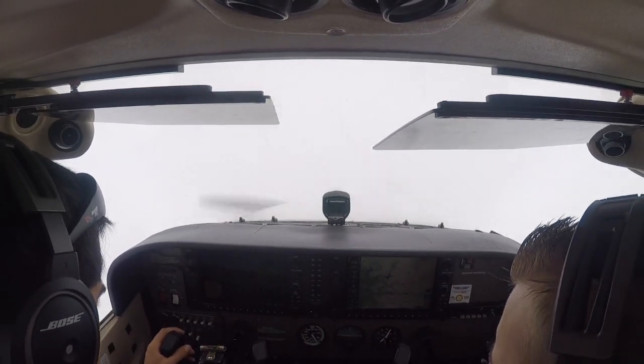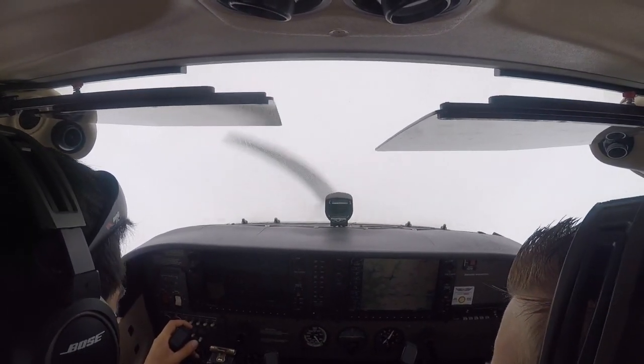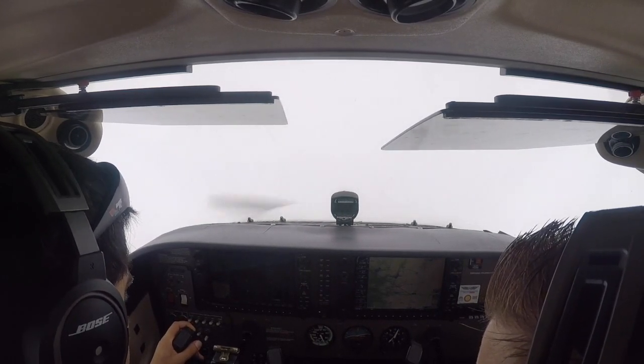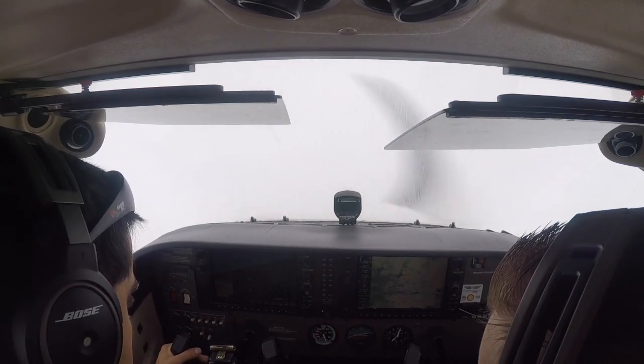Cessna 958, fly heading 180, descend and maintain 5,500. Descend, maintain 5,500, heading 180, 61958.